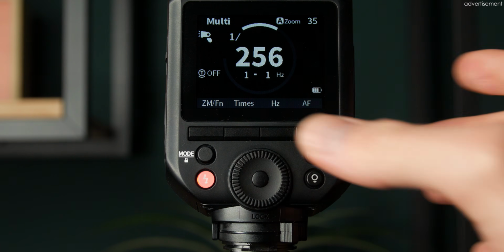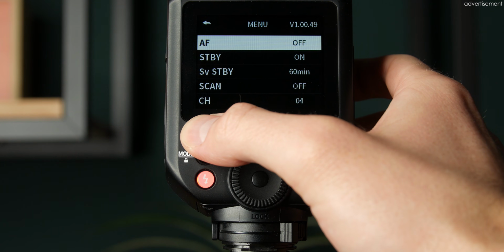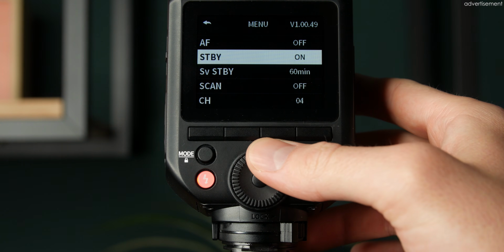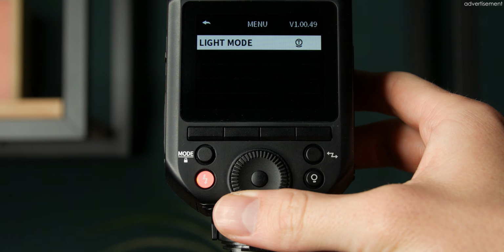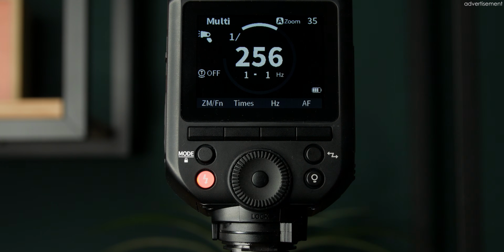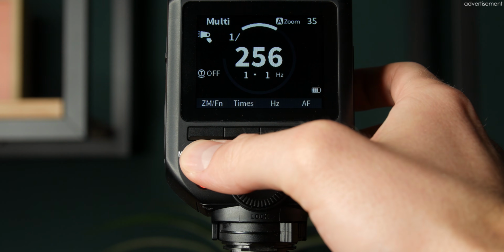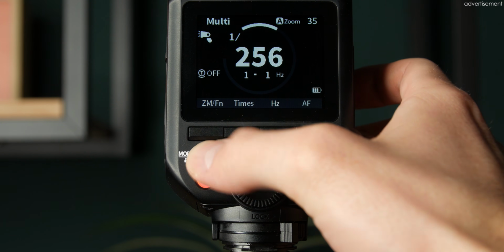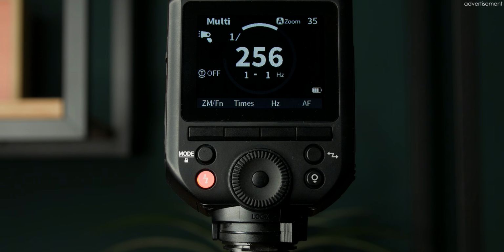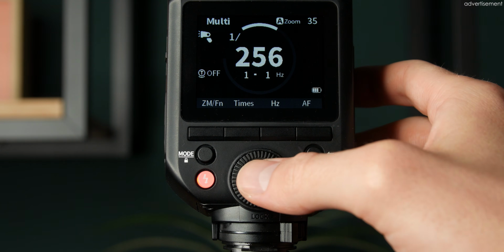You can access the main menu for all flash settings by holding down the first function button. I won't go into this in detail now, as most of the points are self-explanatory anyway. Otherwise, you can always lock your currently selected settings by briefly holding down the Mode button. You can also unlock them again in the same way. If you want to switch off the flash, you have to press and hold the small button in the middle of the dial.